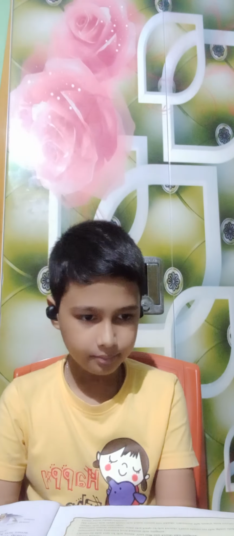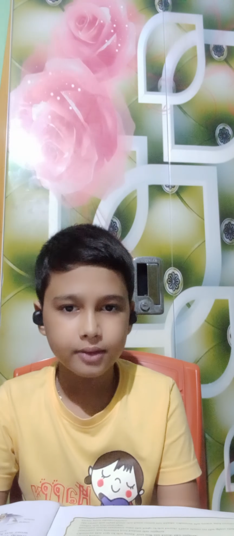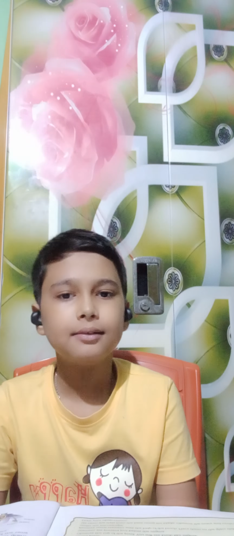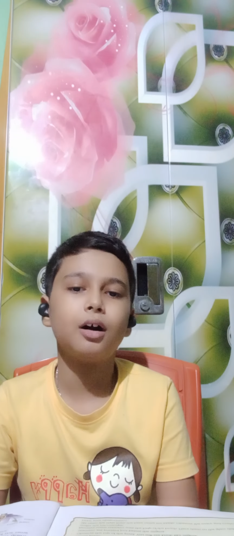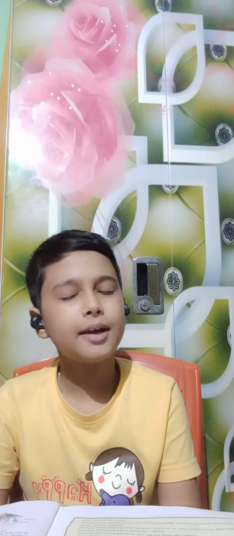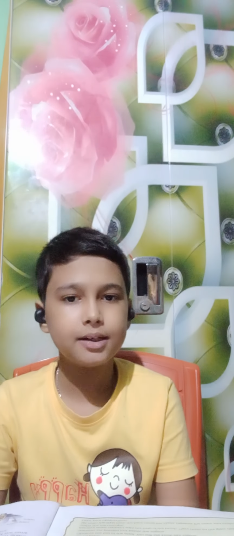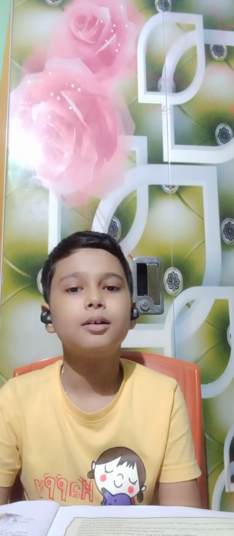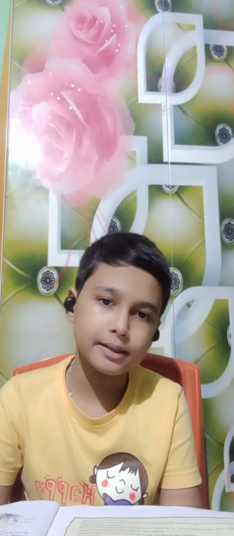And from the stigma, the pollen grains reach the ovary through the style. Inside the ovary, the male and female reproductive cells, or male and female gametes, meet, and the process of reproduction takes place.